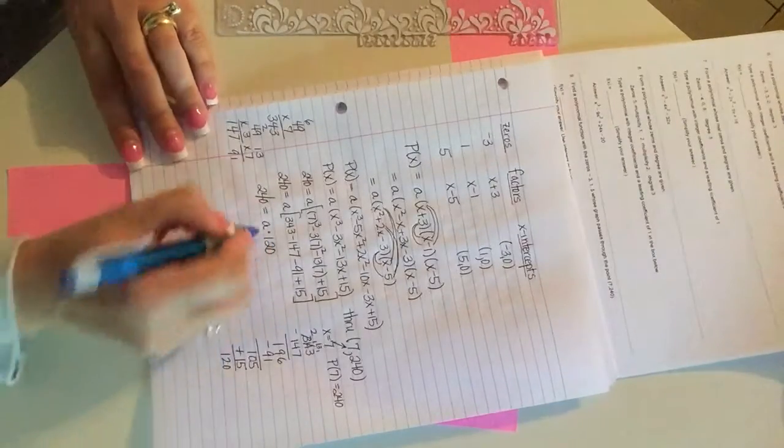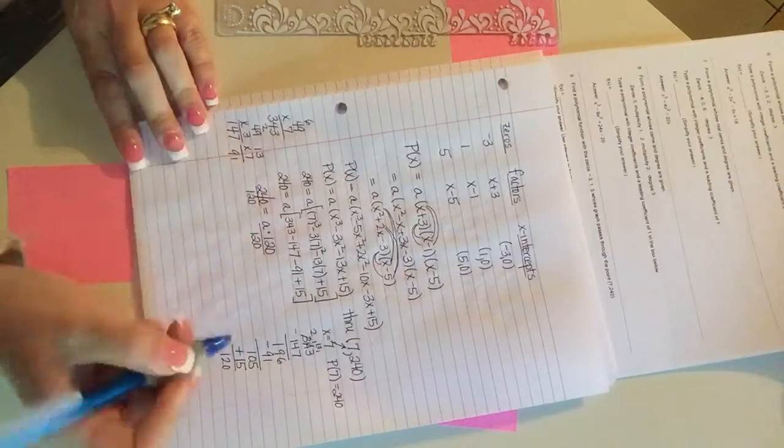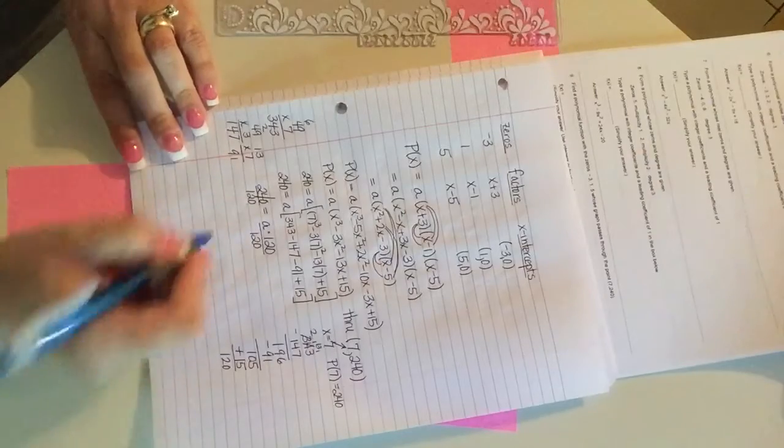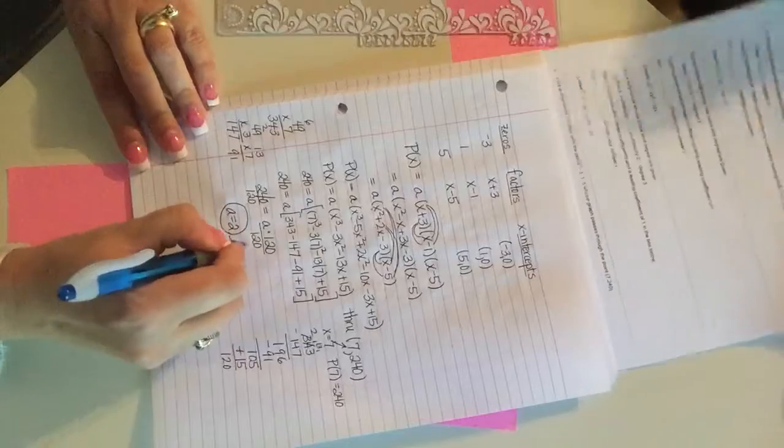And this makes me warm and fuzzy inside because when I solve for the value of a, 240 is evenly divisible by 120, and a equals 2. So that will be my leading coefficient.